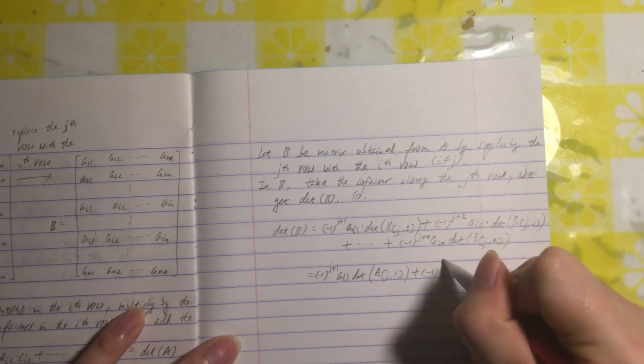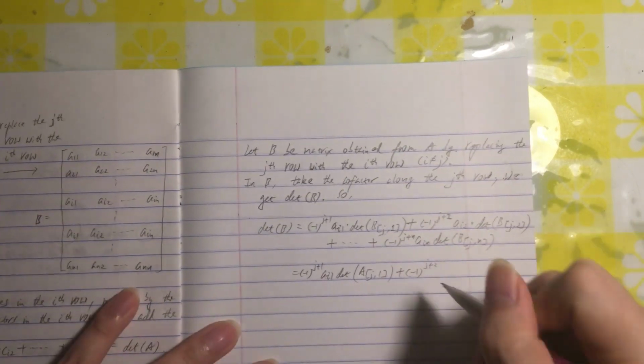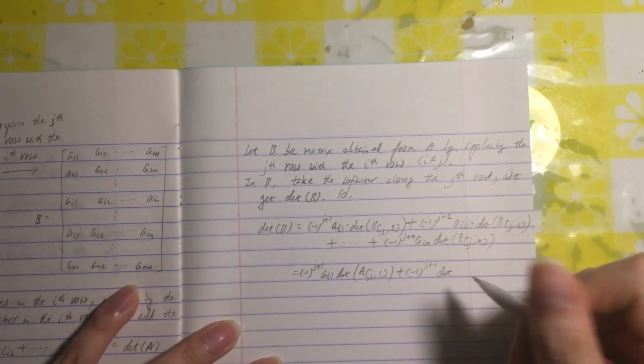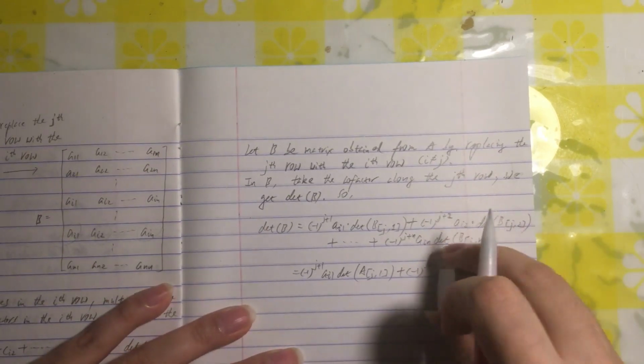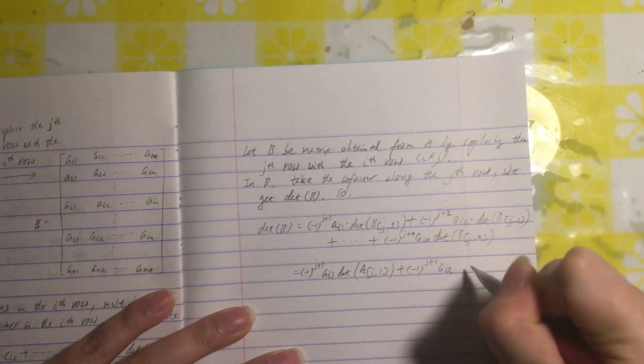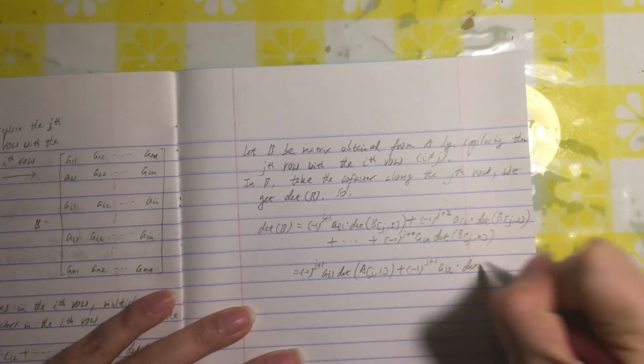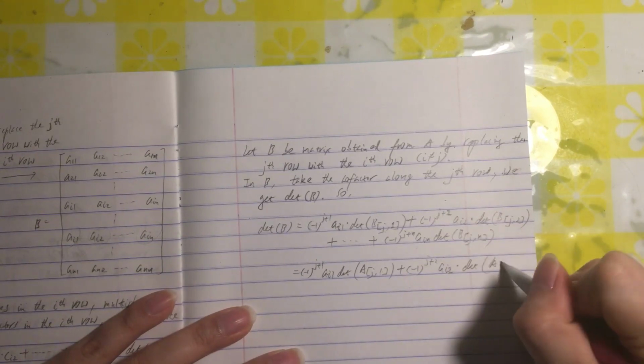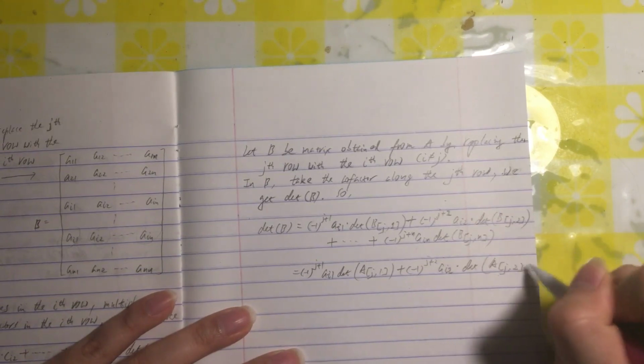That's -1 to the power of j plus 2 times the entry A_i2 times determinant of the submatrix of matrix A, removing the jth row and the second column.